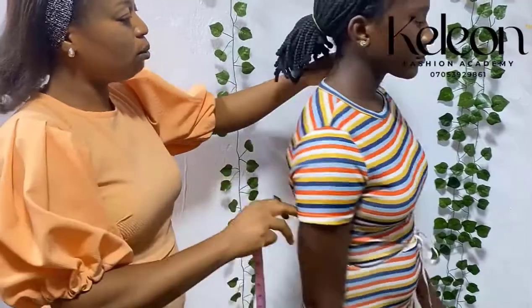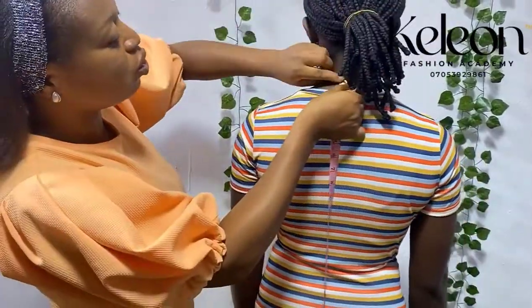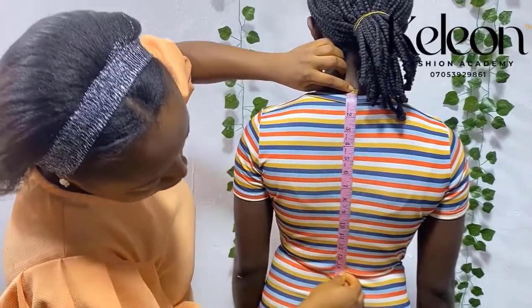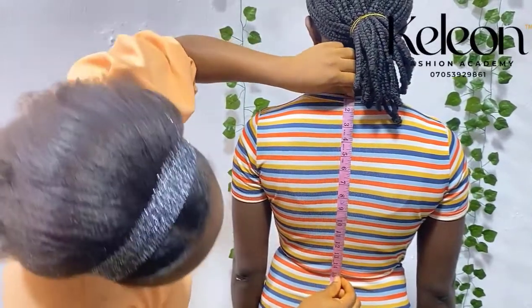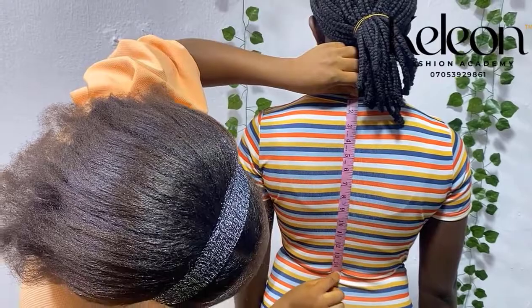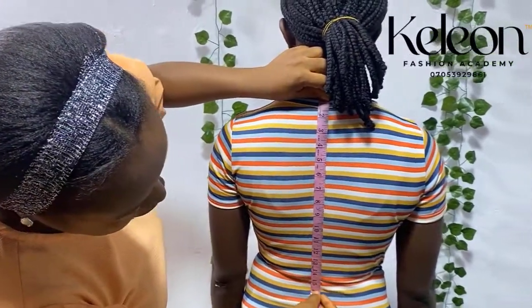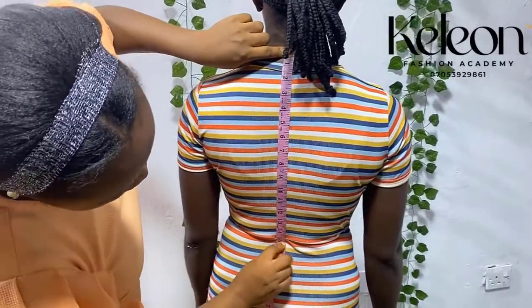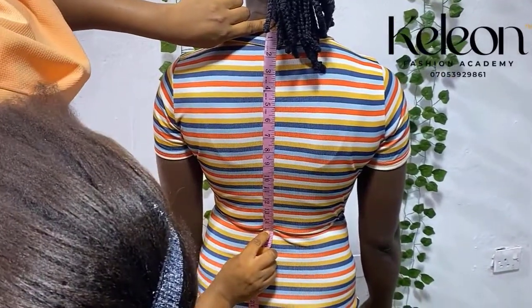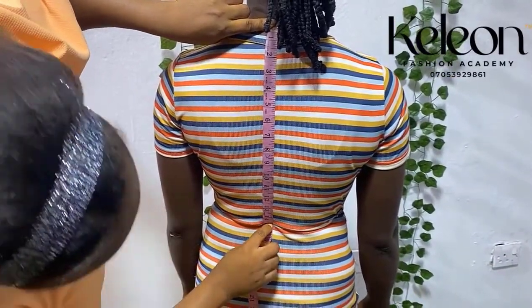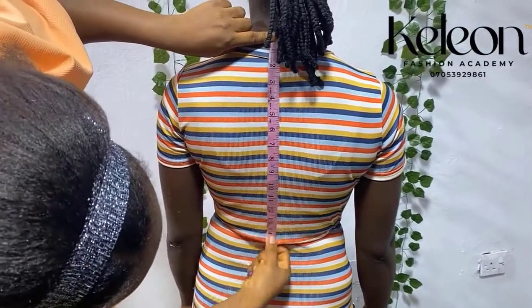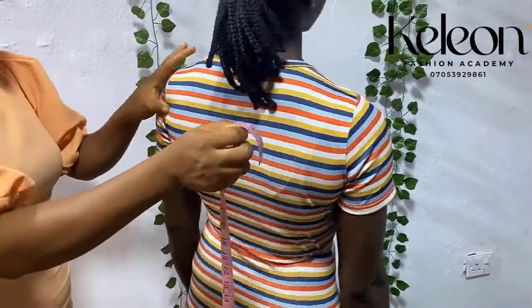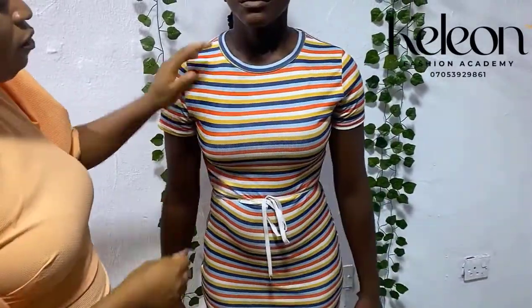But if we take the back measurement, which we usually take from the nape to this part, you will see that we are having about 14.75, almost 15 inches, as against the 16 inches we had for the front.